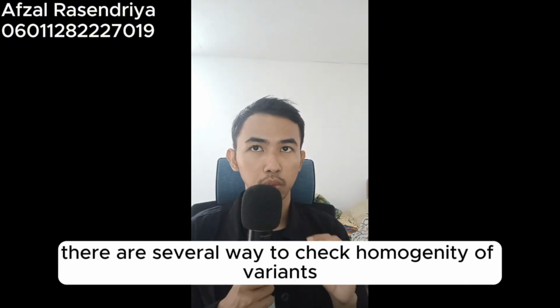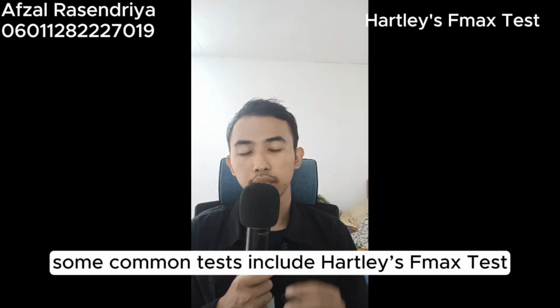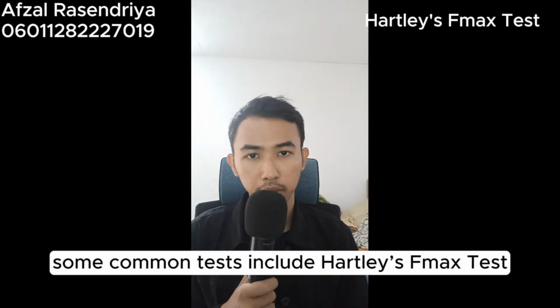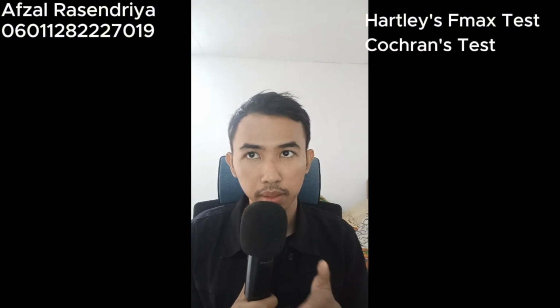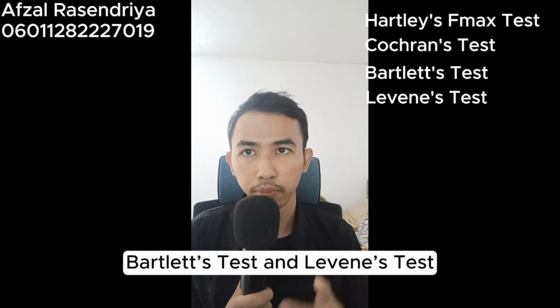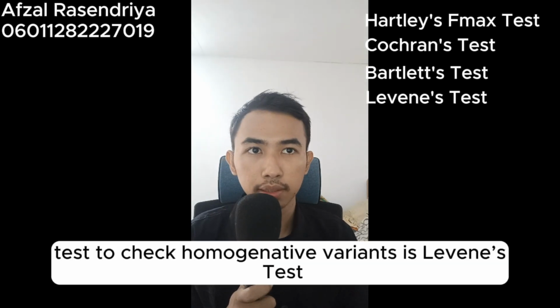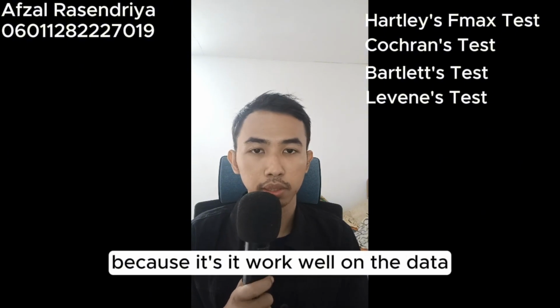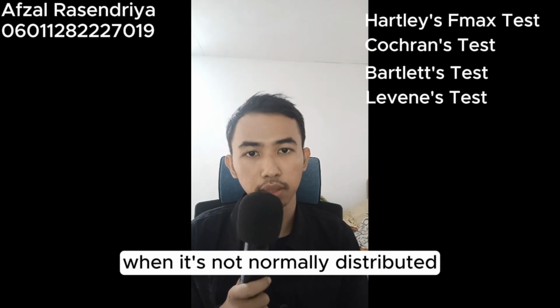There are several ways to check homogeneity of variance. Some common tests include Hartley's Fmax test, Cochran's test, Bartlett's test, and Levene's test. The most commonly used test to check homogeneity of variance is Levene's test because it works well on data that is not normally distributed.